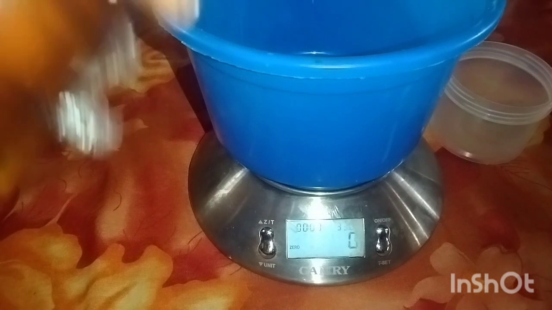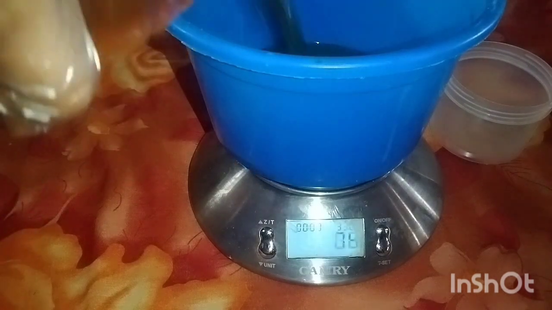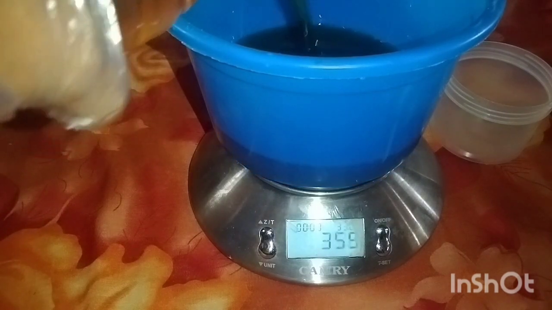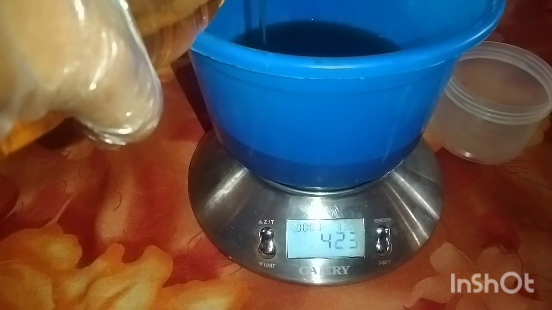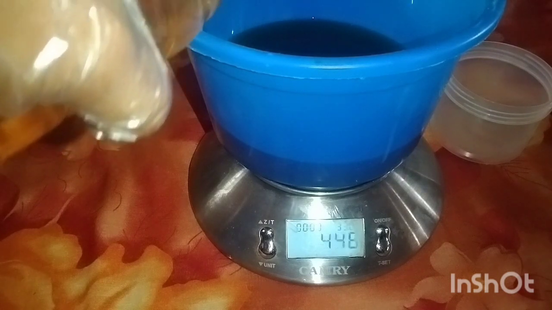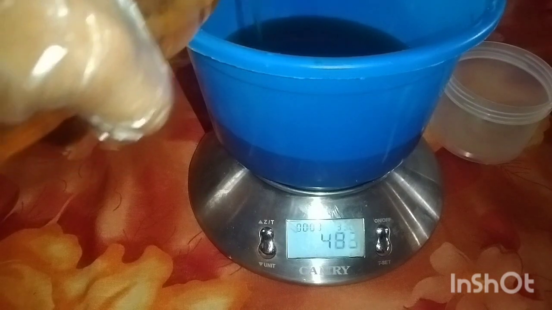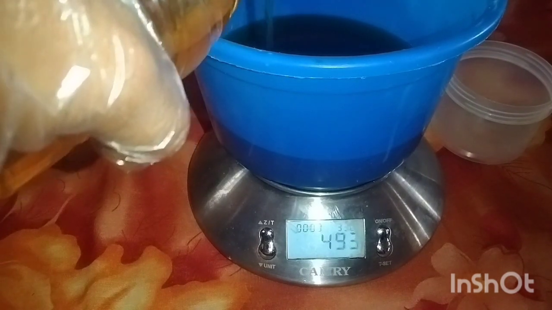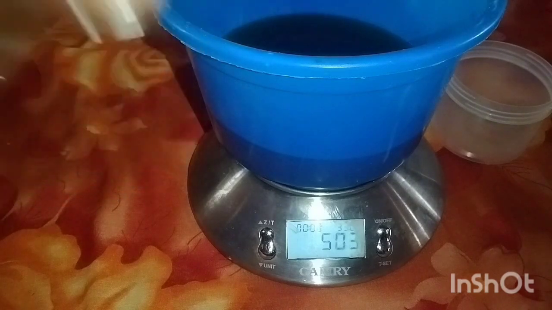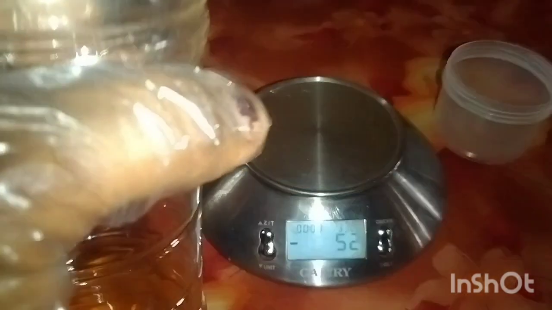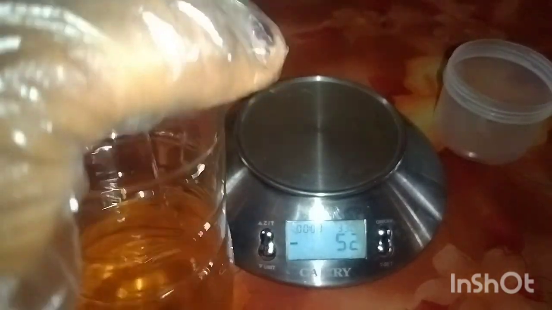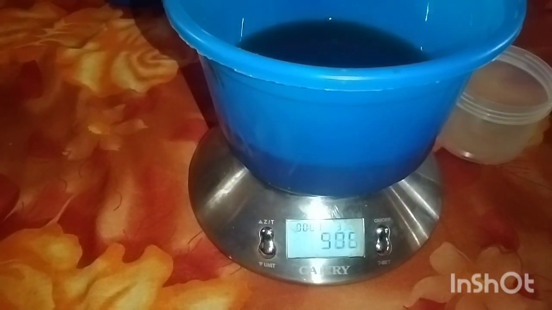So here I'm measuring 500 grams of my PK oil. So that is 500. I'll just take a little away from that. It must not be accurate. To get these 500 grams, assuming you don't have a scale in the house, you can make use of your measuring cups, and just take 2 of that measuring cup. That will give you 500 grams of your PK oil.